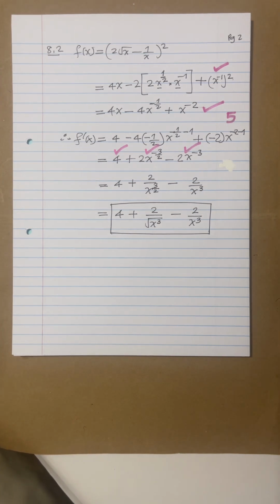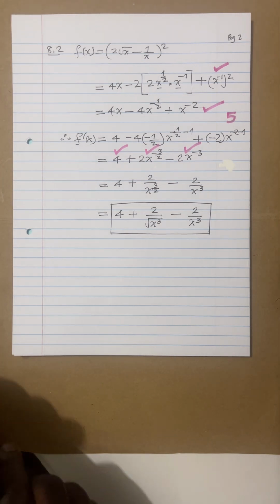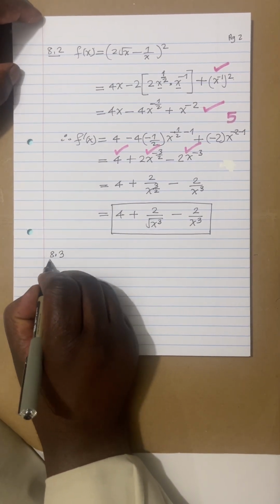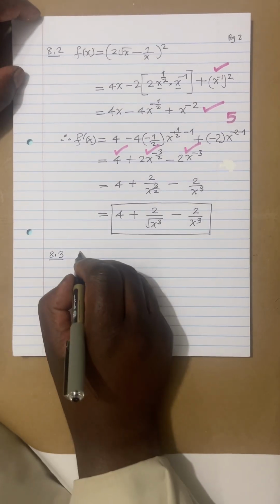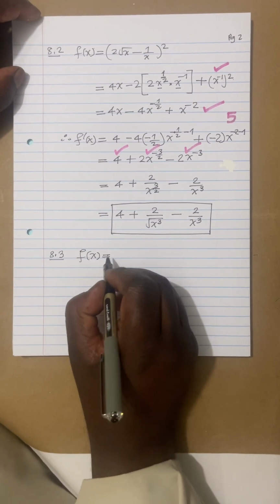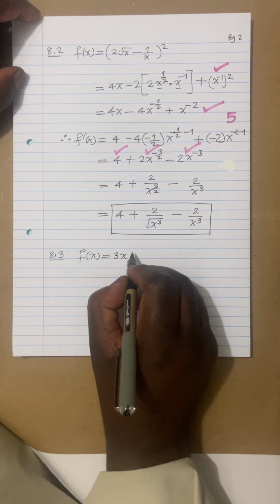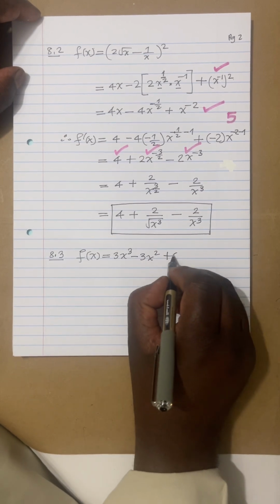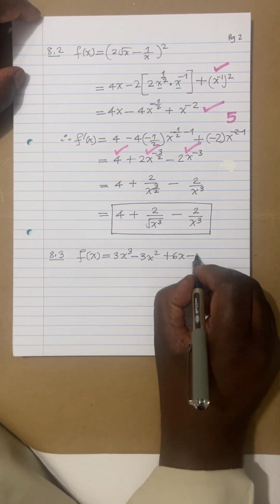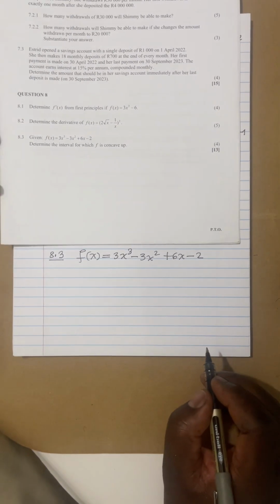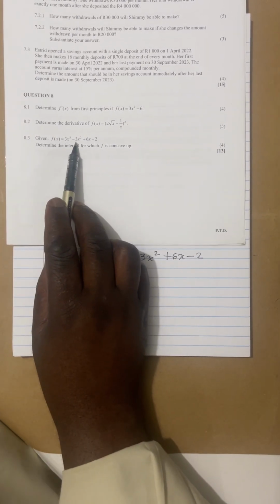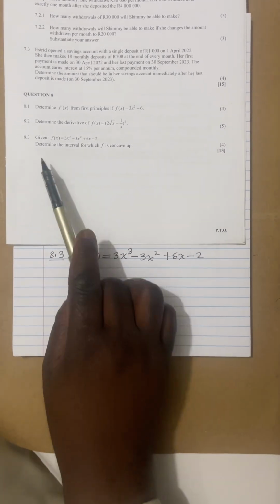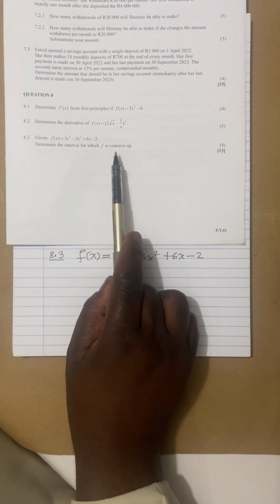This was the 2023 preparatory exam, question number 8. So 8.3, the last one in this question paper. It says f of x is equal to 3x cubed minus 3x squared plus 6x, sorry, minus 2. There it is. f of x equals 3x cubed minus 3x squared plus 6x minus 2. Like that. What are we supposed to determine? It says determine the interval for which f is concave up.